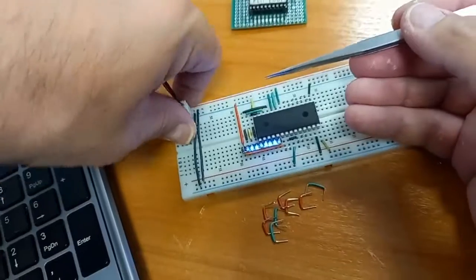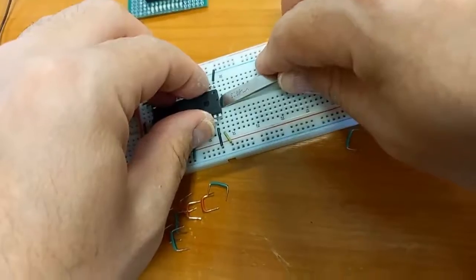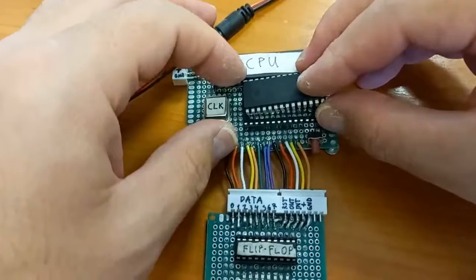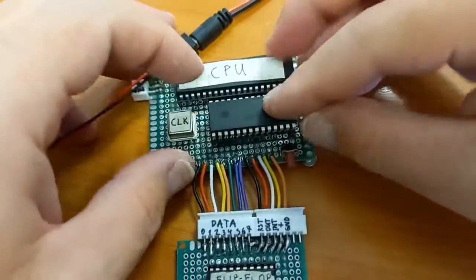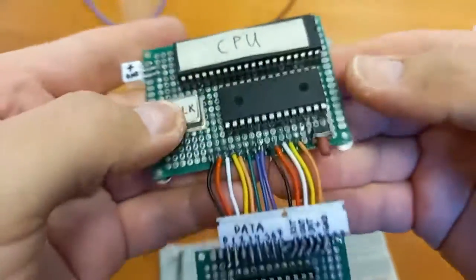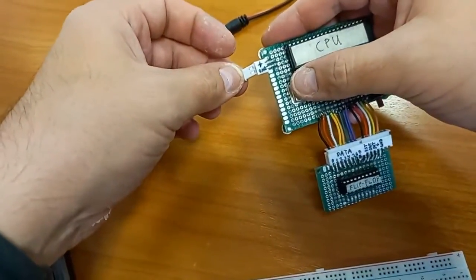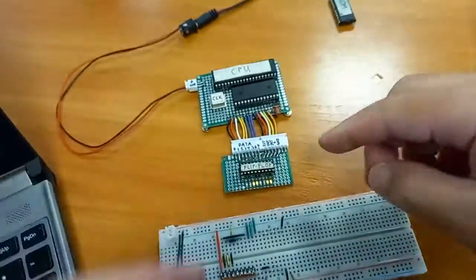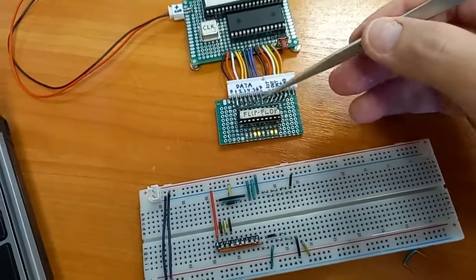So we will remove the voltage, we don't need this, and we will check in the computer what we have written here. We connect the computer with the voltage. Yeah, as you see, we have written this program successfully. 1100 1100 from 7 to 0.